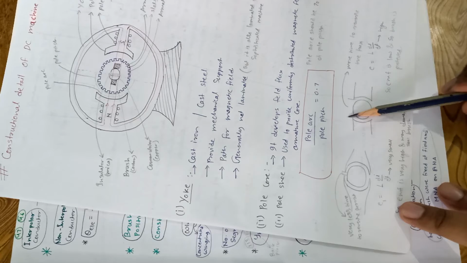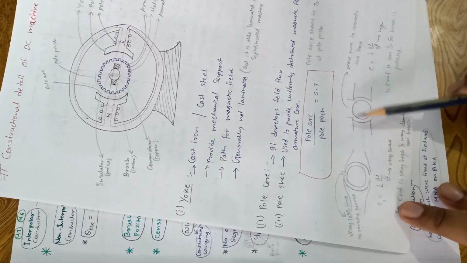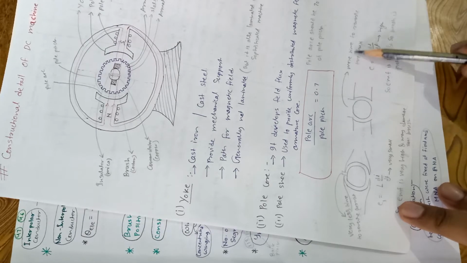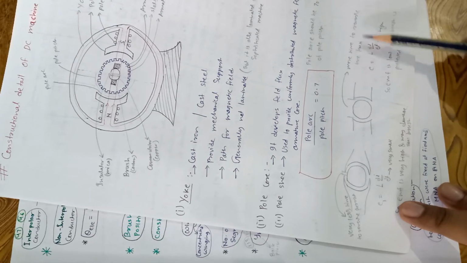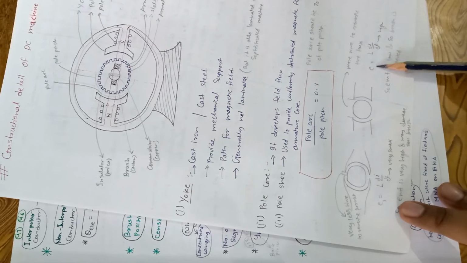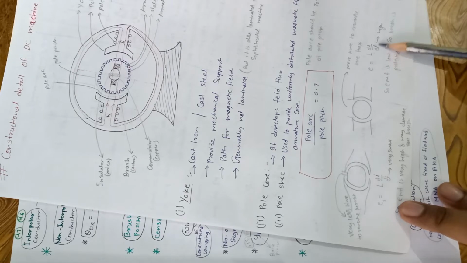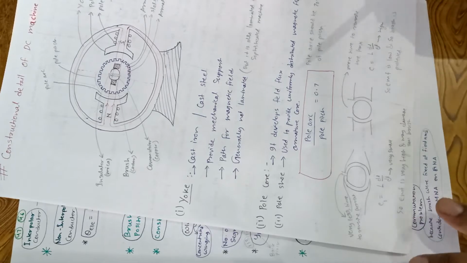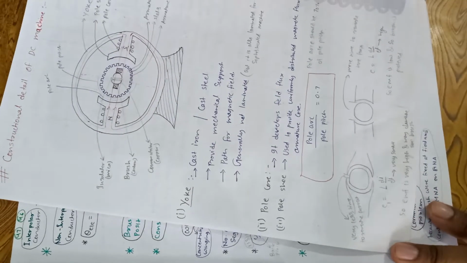If the distance between these is more, then there is more time to reverse the flux, okay. So E is equal to L di by dt. When T is high, the EMF induced will be low, so the brush will get protected, okay.